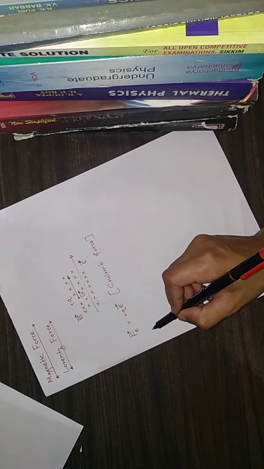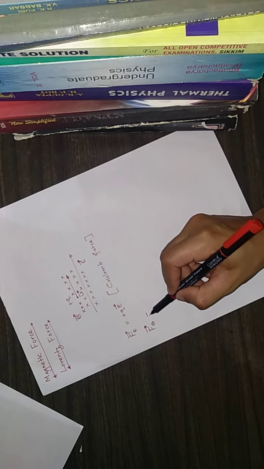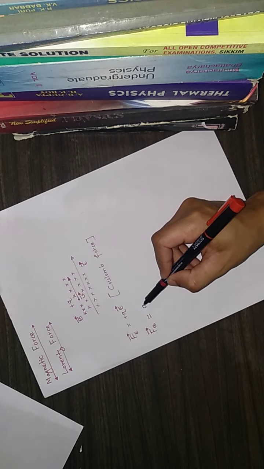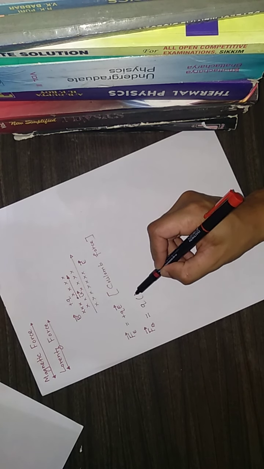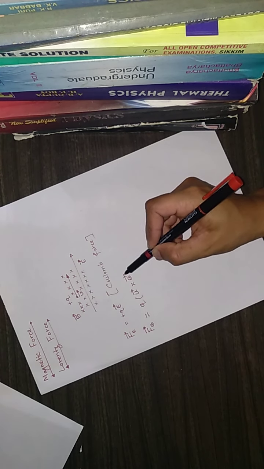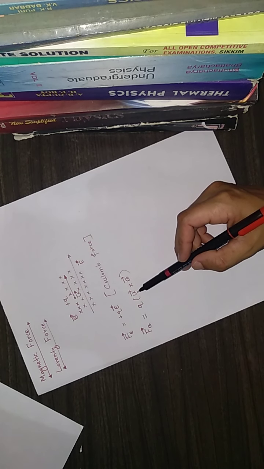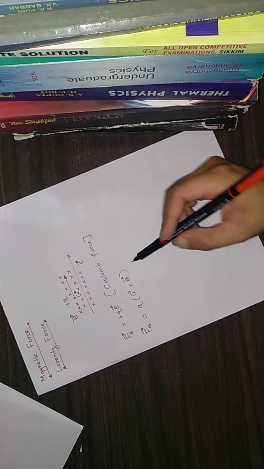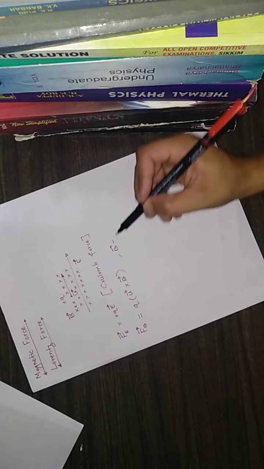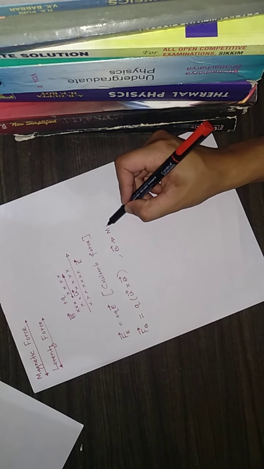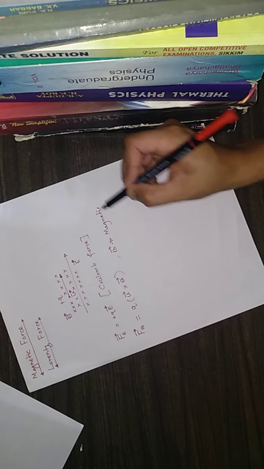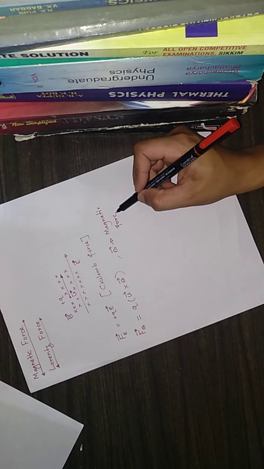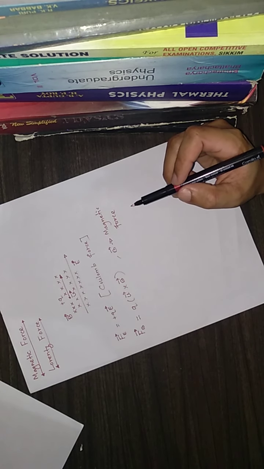Then we know there will be a magnetic force which is expressed by the relation Q V cross B, where V is the velocity of the charged particle and B is the magnetic field. Magnetic force.